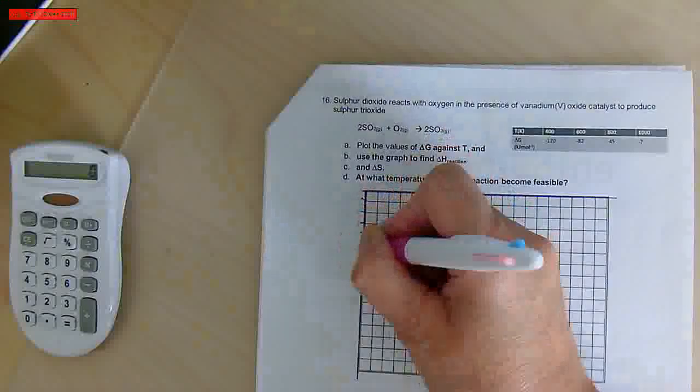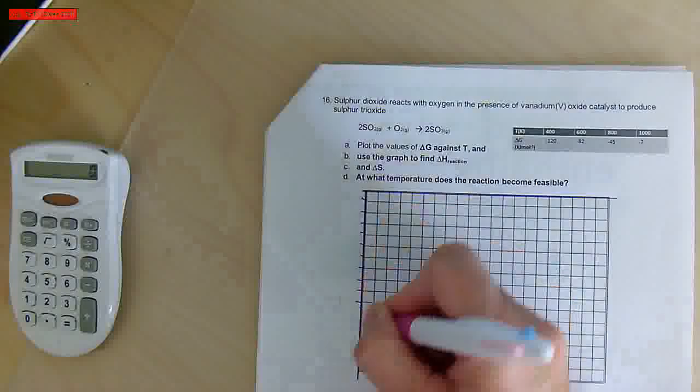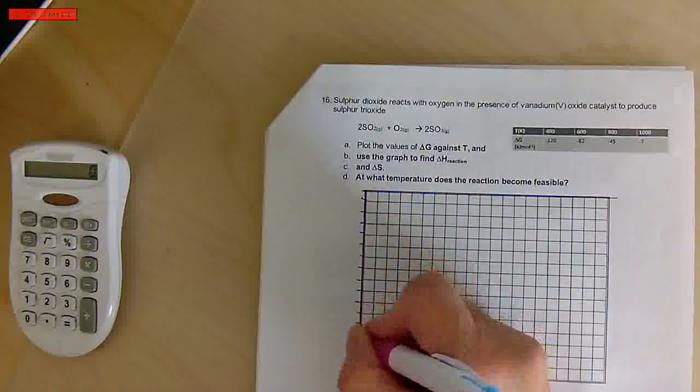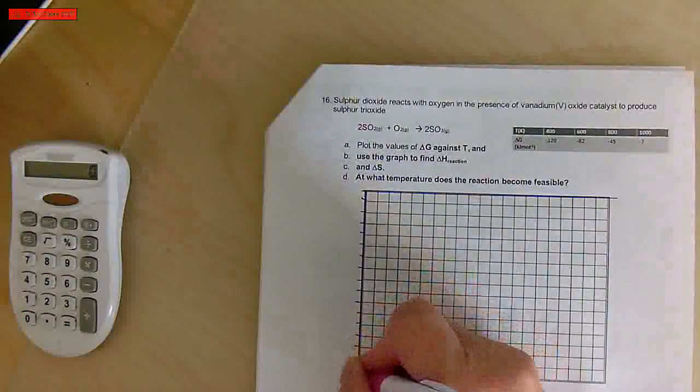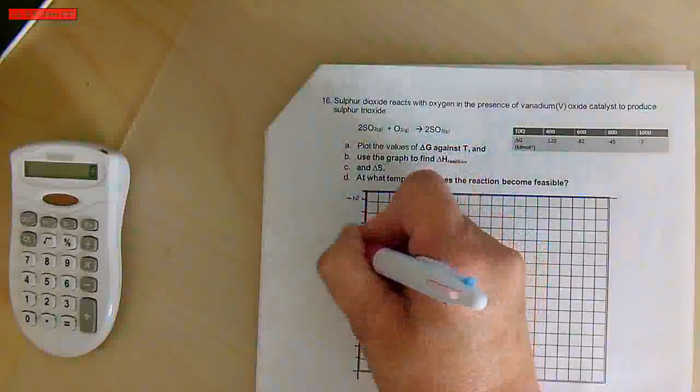Alright, so 10, 20, 30, 40, 50, 60, 70, 80, 90, 100, 110, 120, 130, 140, 150, 160.